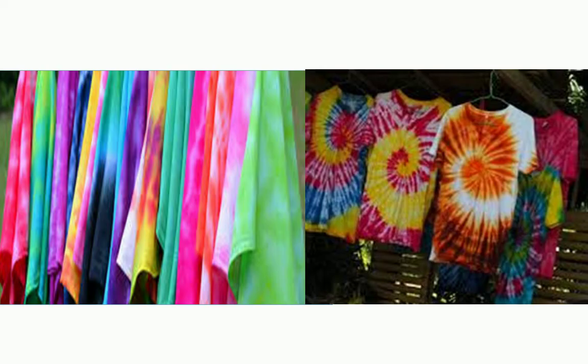You will agree with me that this tie-dye process is a creative and interesting one. Look at the array of colors and fabric you have here on display. When given the opportunity, what will you do to your fabric, and what colors will you use, and how would you want it to look like at the end of the day?